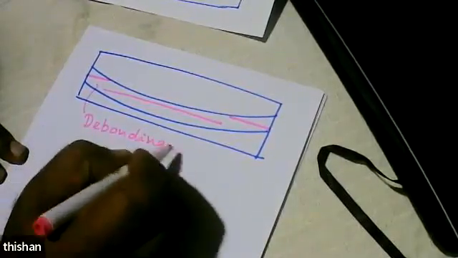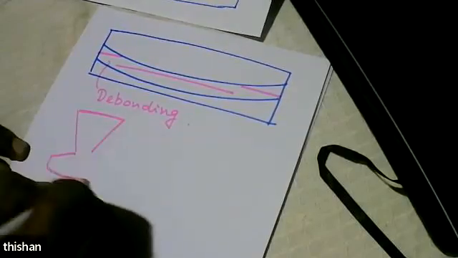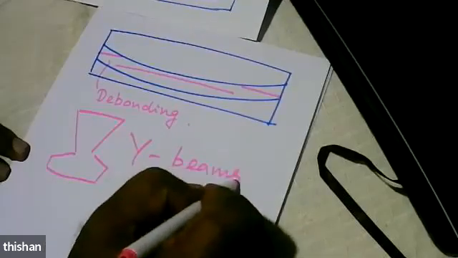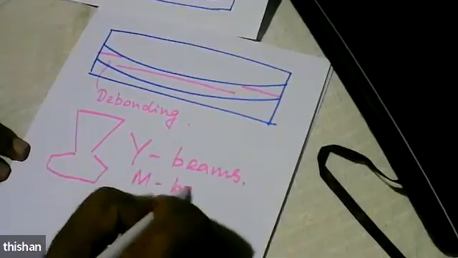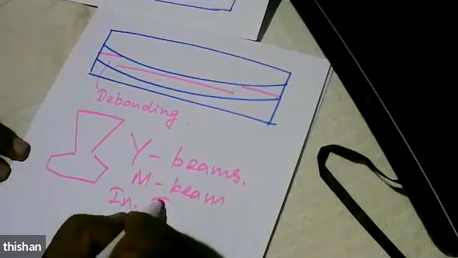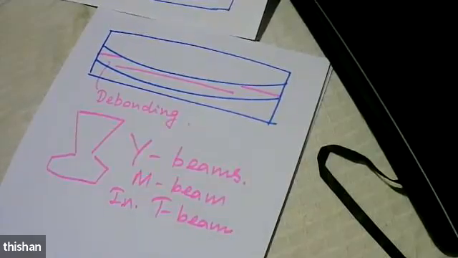By using debonding, we change the location of the cable. So this is what we use in Y-beams, M-beams, inverted T-beams. So this is the method.